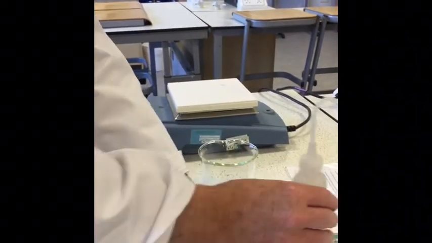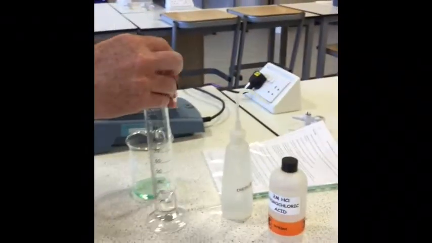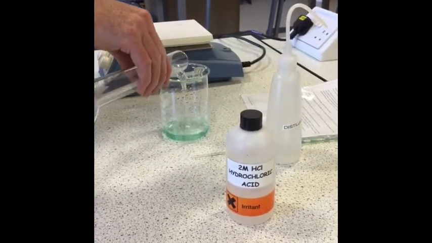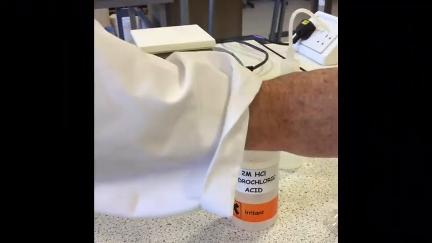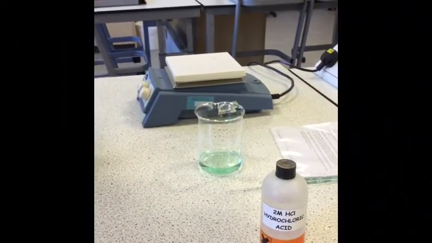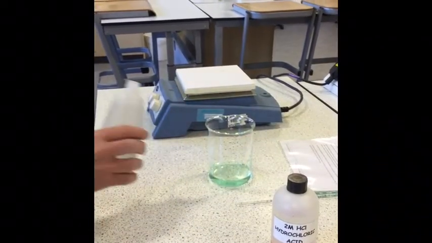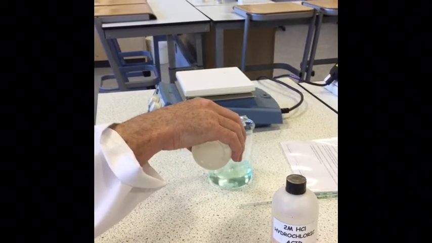Okay. Right. So now we add 20 cubic centimetres of 2 molar hydrochloric acid. And then dilute the mixture with deionized water to about 200 cubic centimetres. We just use the markings on the side of the beaker. It just has to be approximately 200.